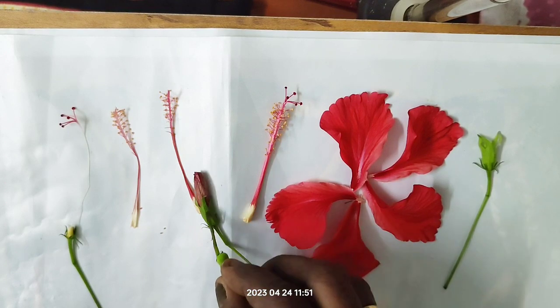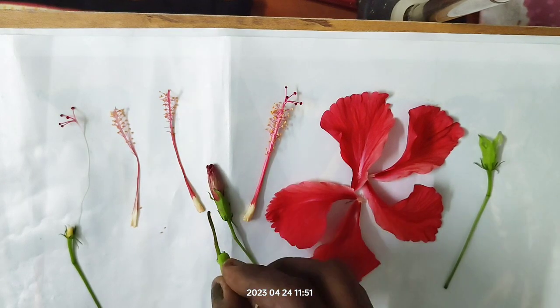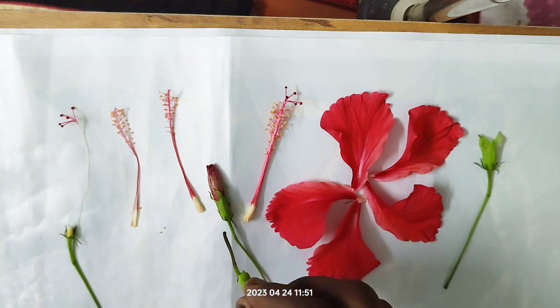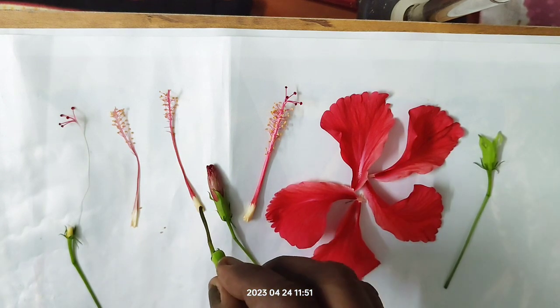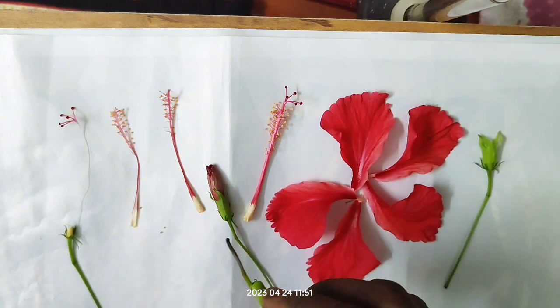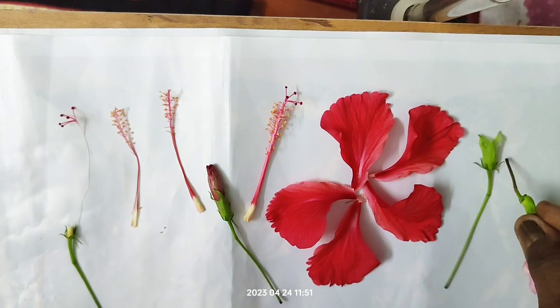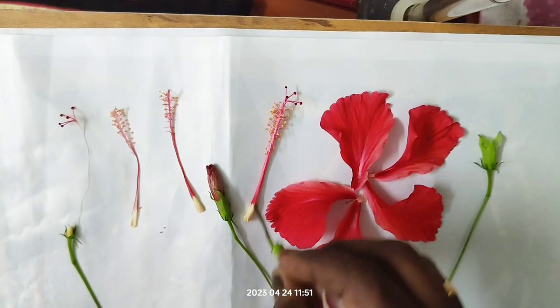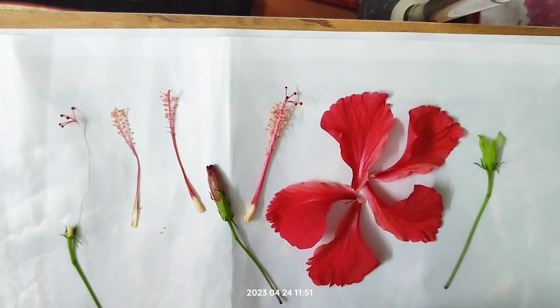In this bud, the calyx is covering the delicate parts of the flower. So the sepals give protection to the delicate parts of the flower. The outermost part of the flower is known as calyx. Then the next layer is known as corolla. Corolla is formed of petals.